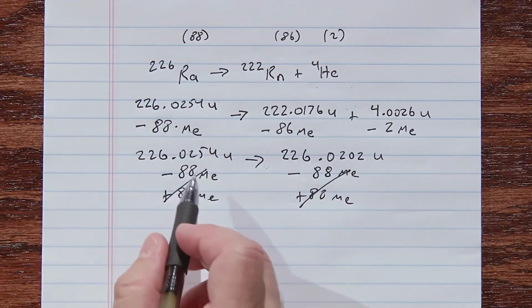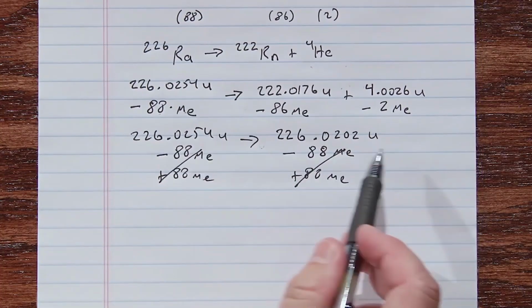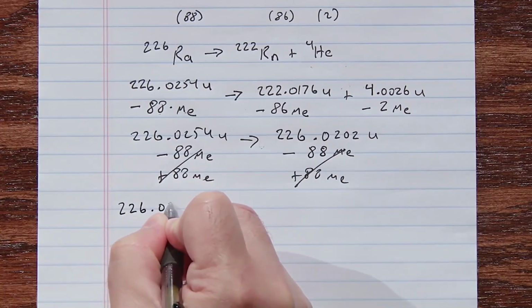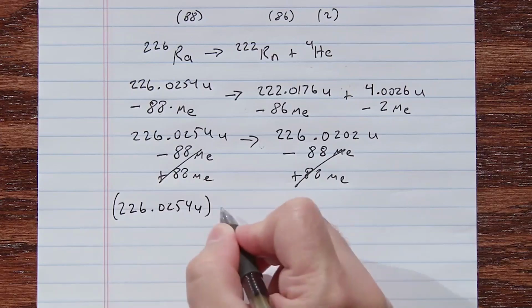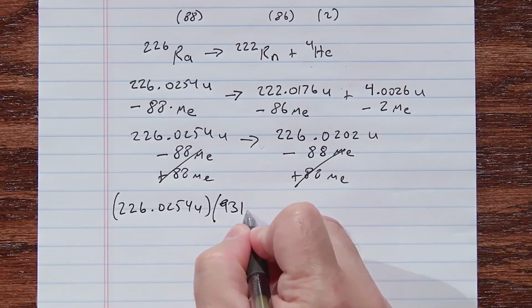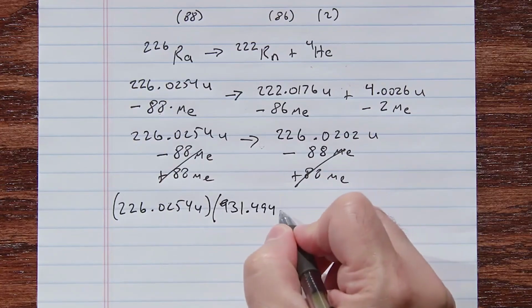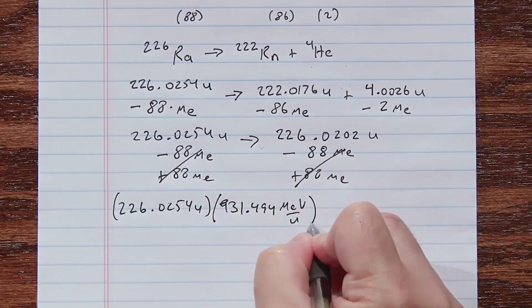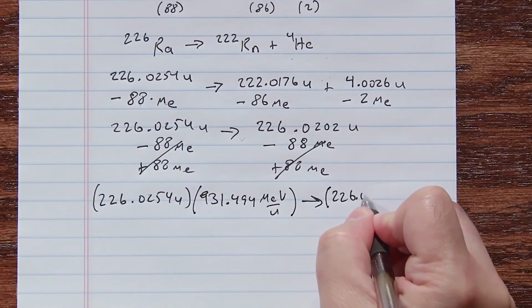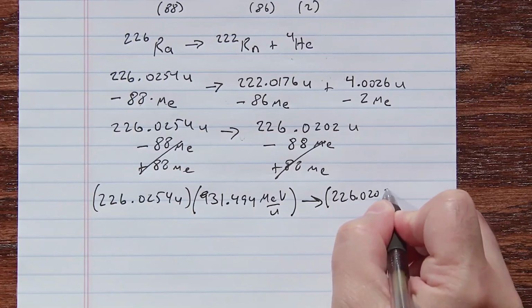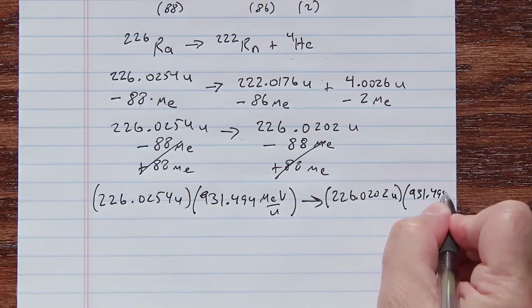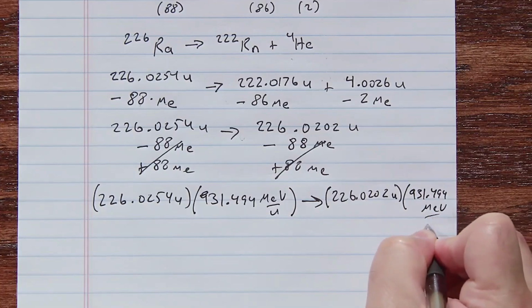So if I multiply these masses by c squared, that would be 226.0254 atomic mass units times 931.494 MeV per atomic mass unit goes into 226.0202 atomic mass units times 931.494 MeV per atomic mass unit.